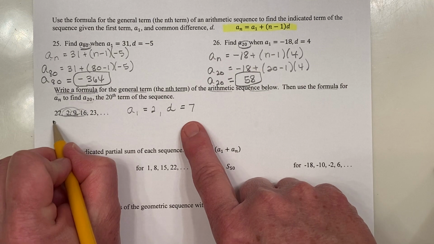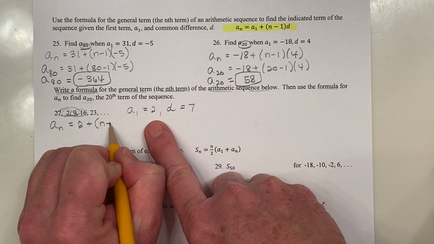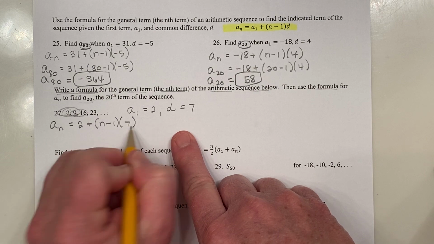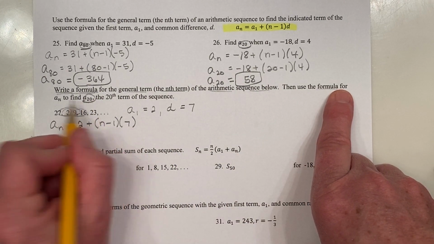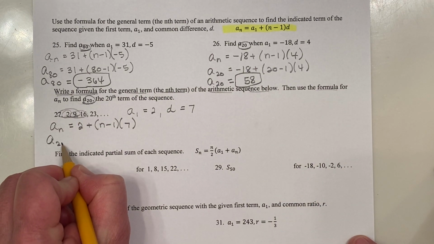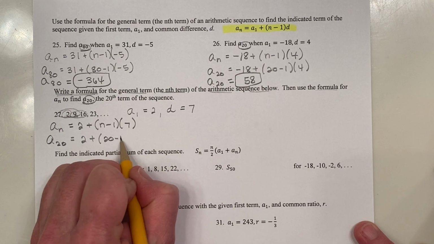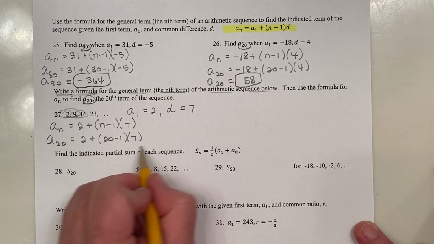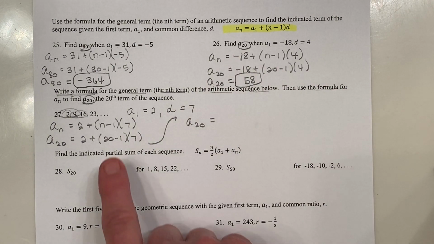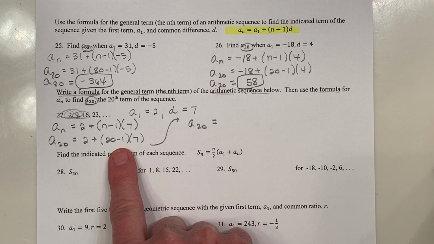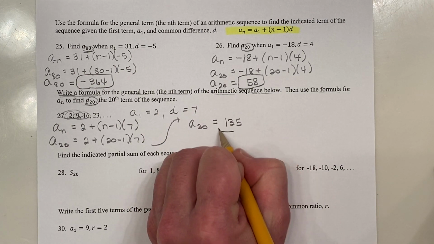So we have to write the formula. a sub n is equal to 2 plus n minus 1 times 7. Then we're going to use this formula to find the 20th term. I'm going to jump up here. All right, looks like going to our calculator. I believe that's going to be 135. We're done.